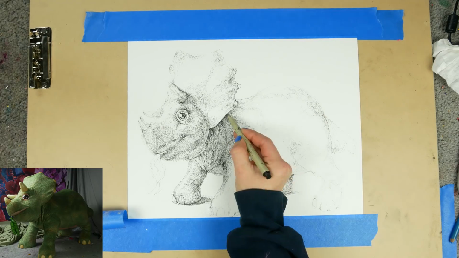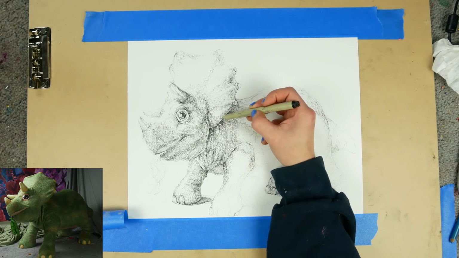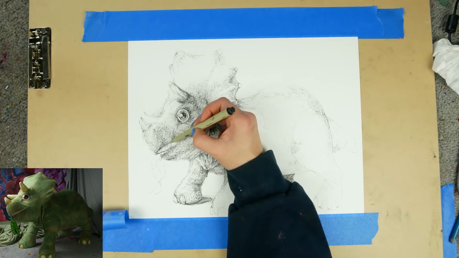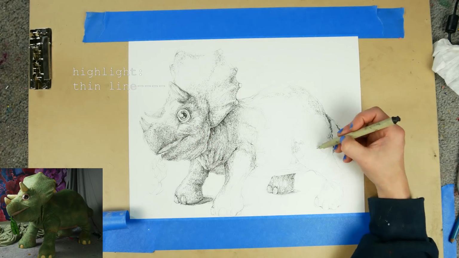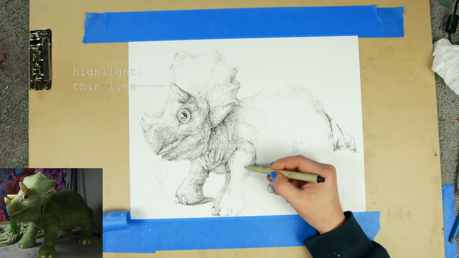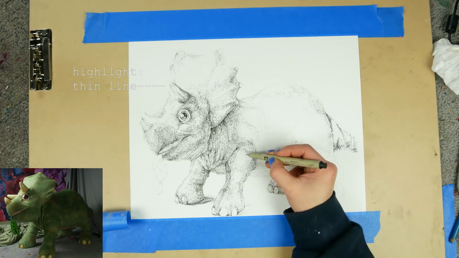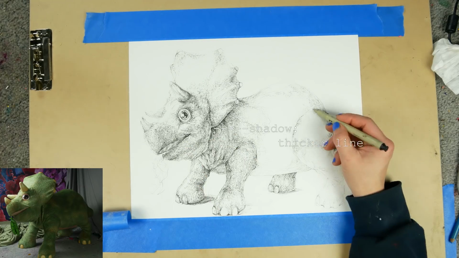When I'm drawing the areas with line around a part that's highlighted, that's where you use very, very thin line, where your line quality is very, very light, very thin. And then in the darker shadow parts, you get thicker with your lines.